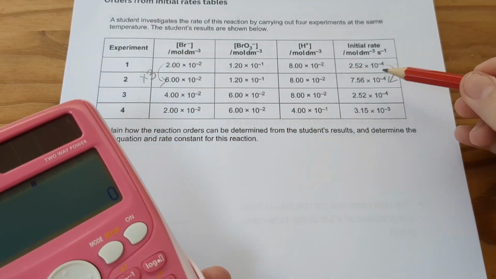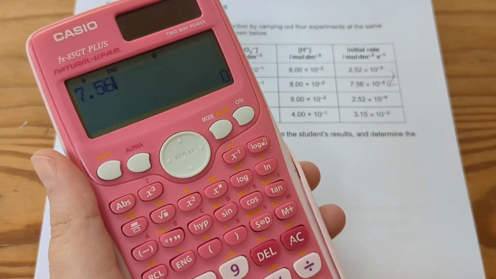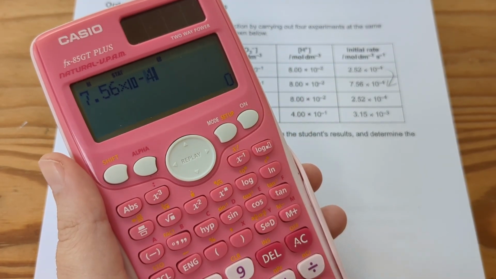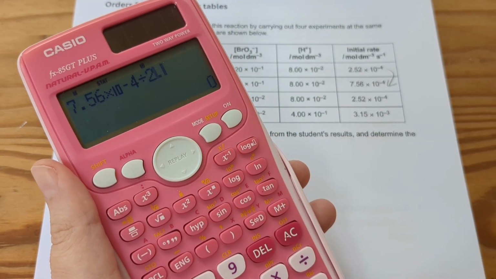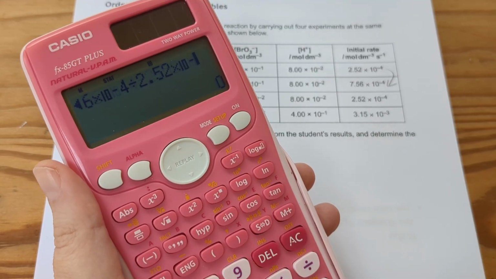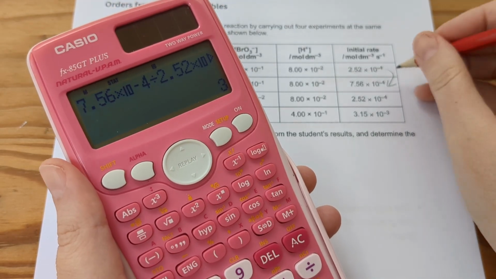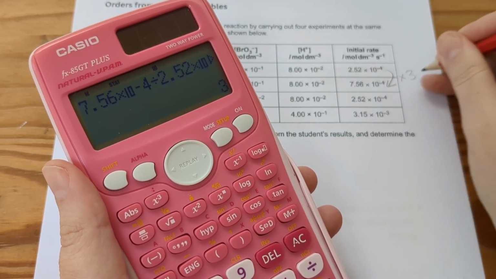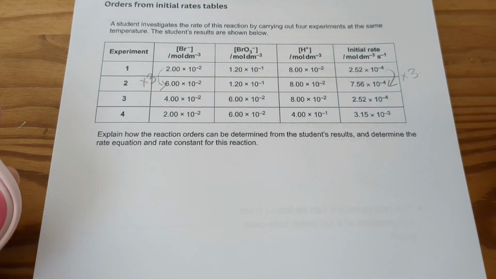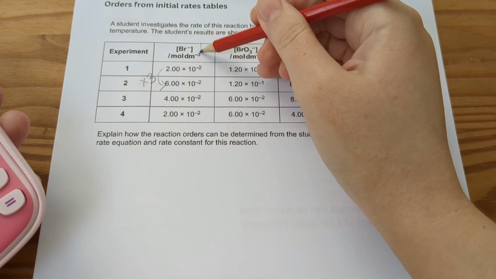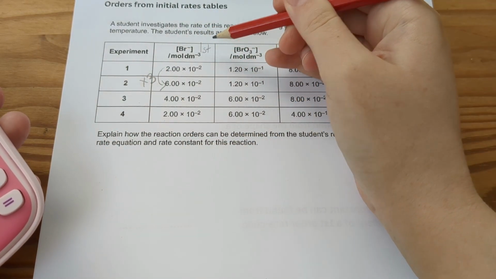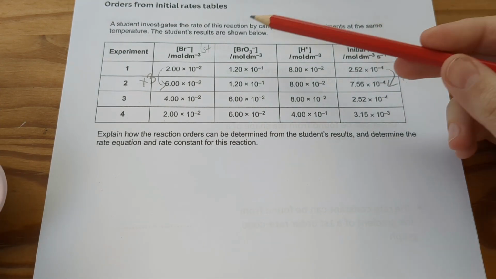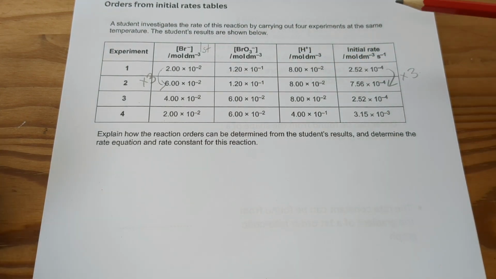So in our calculator, we will put in 7.56 times 10 to the minus 4 over 2.52 times 10 to the minus 4, and we'll see that the rate is also going up by a factor of 3. So that's telling us that the reaction is first order with respect to bromide ions.